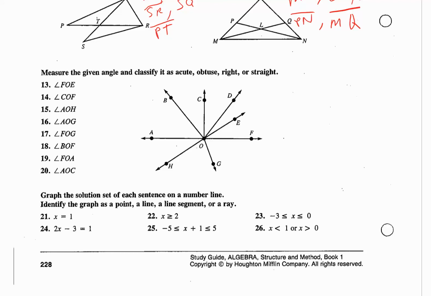Okay, so we have angle FOE. That is an acute angle because it's less than 90, so we're going to put acute over here. Next, COF. This one right here would be your 90 degree angle, so this would be our right angle because it's 90 degrees. Why don't you go ahead, pause the video, and see if you can do the rest of them.